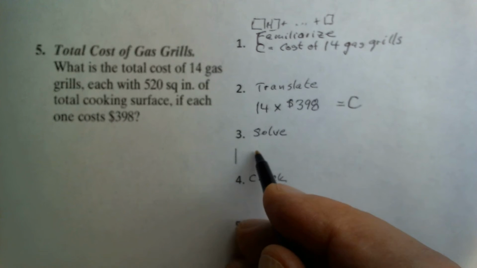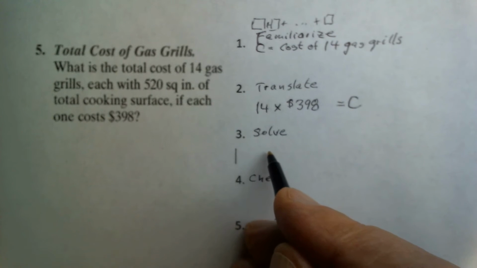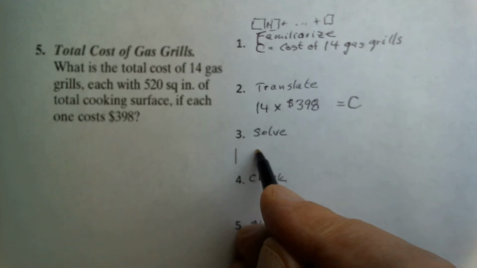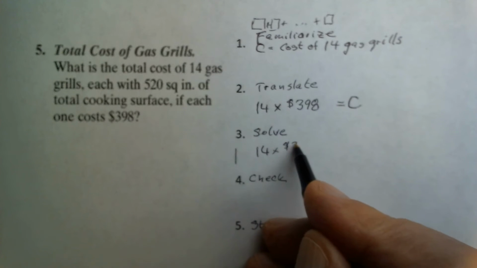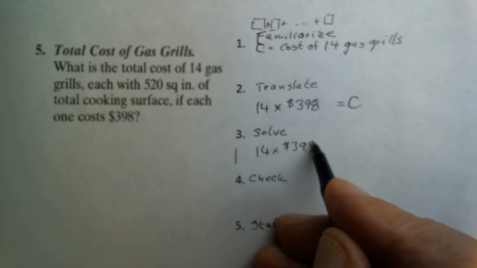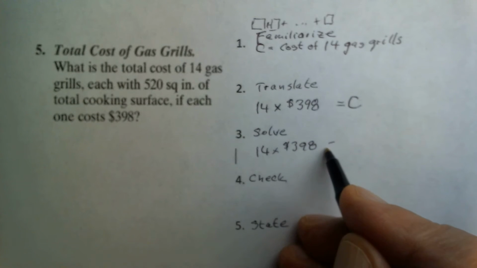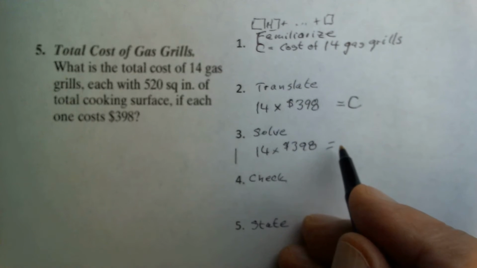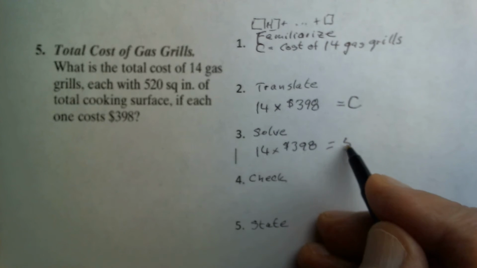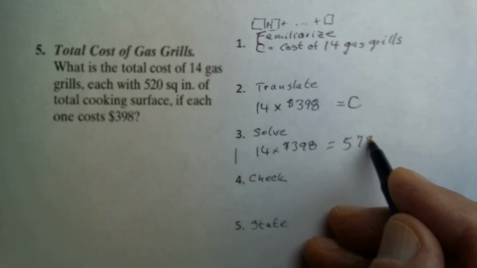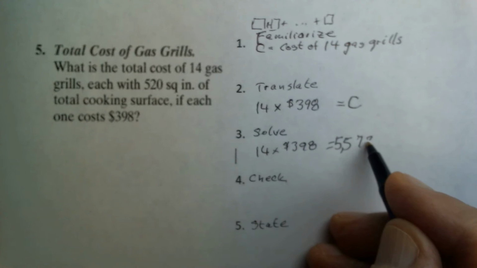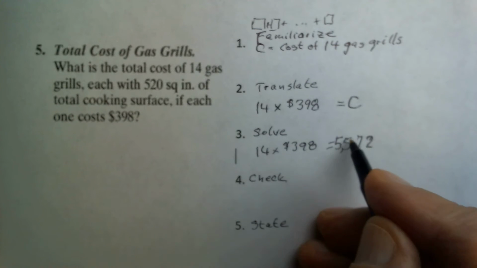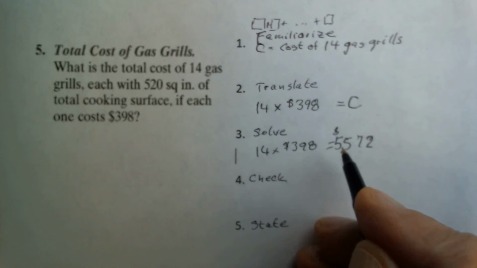Now we multiply 14 times $398, and whether we use a calculator or multiply it as we learned in the previous section, that is equal to 5,572. That's dollars.